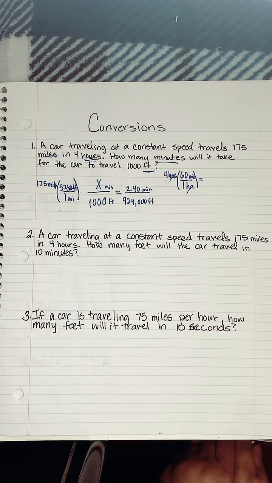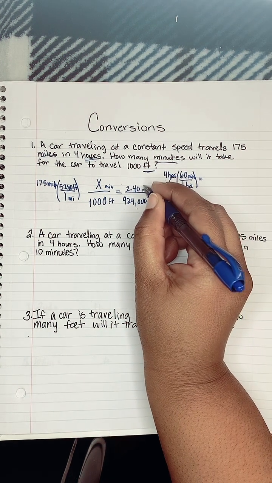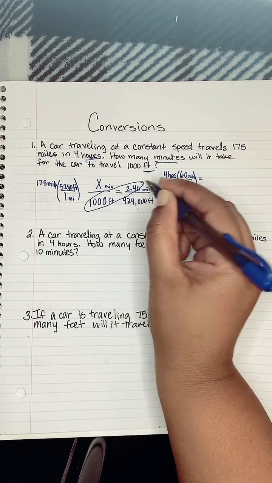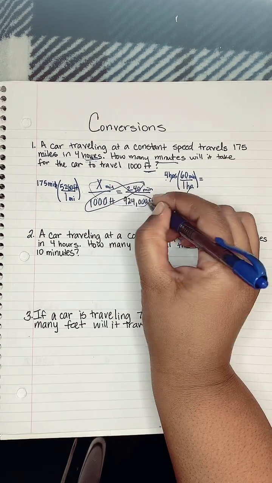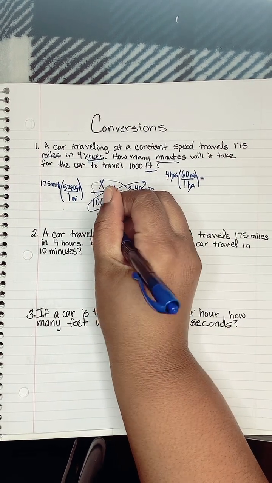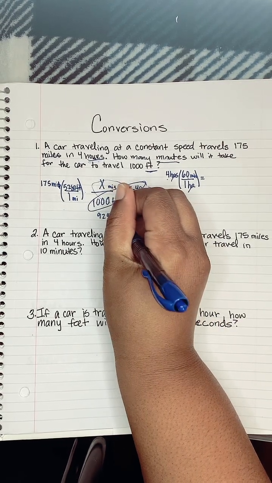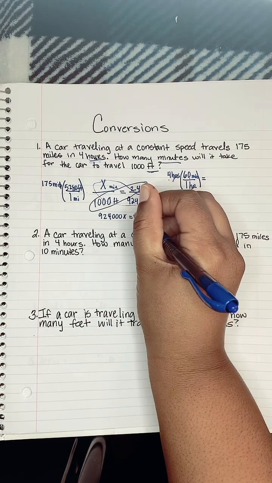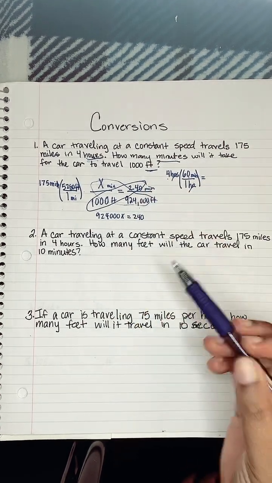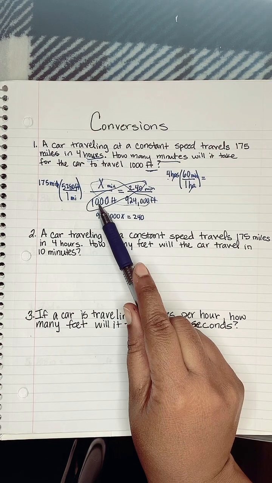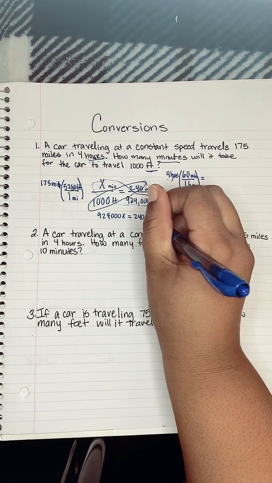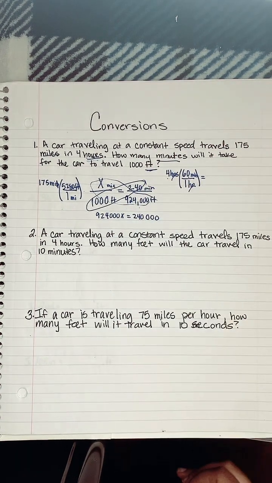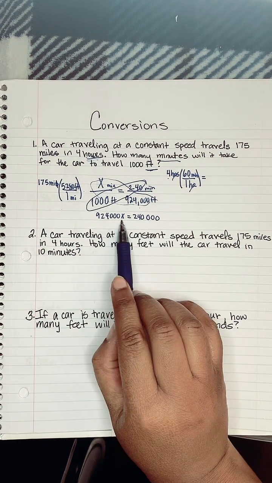Cross multiply. Yes, you guys, beautiful. So we're going to cross multiply. We're going to do this times this, and we're going to do this times this. So we're going to do 924,000 x equal to 240. Now, whenever you multiply by 1,000, you just add 3 more zeros. 1, 2, 3. Okay. And then how do we get x by itself?